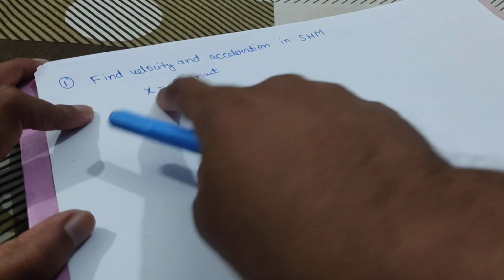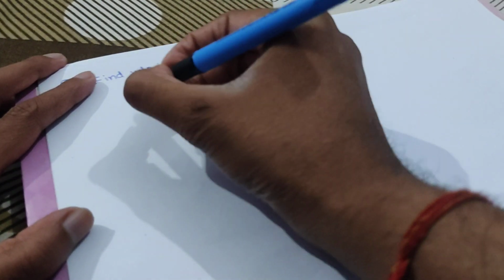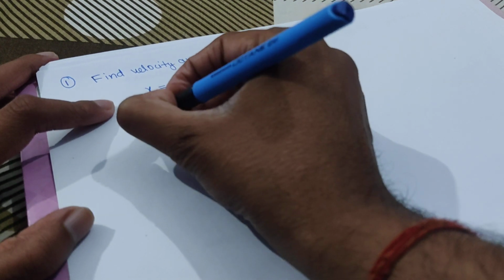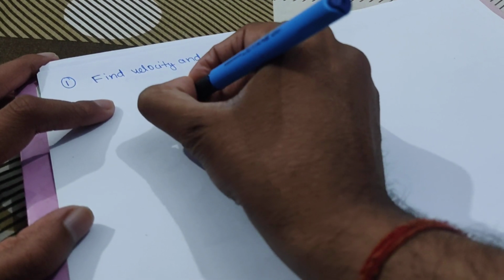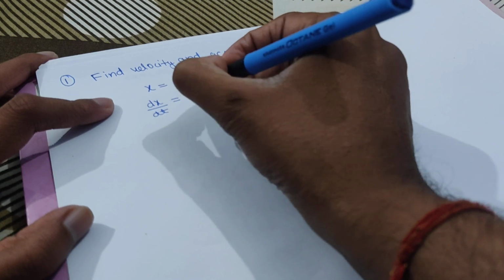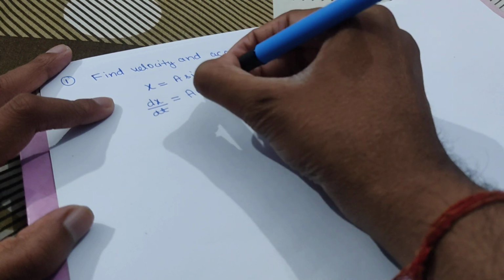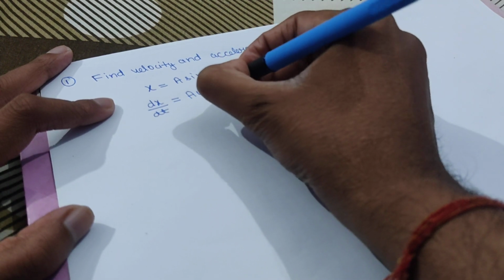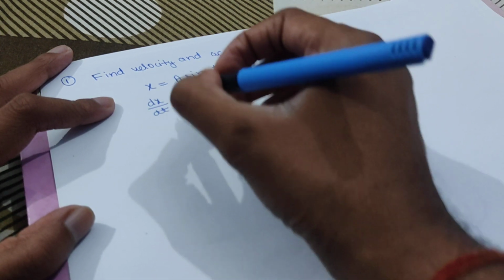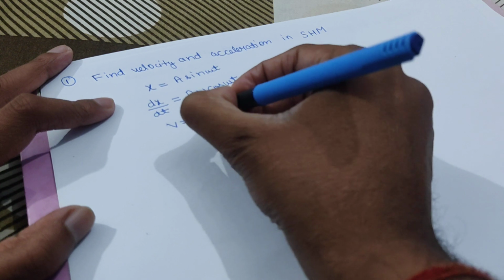Okay, so let's differentiate it with respect to t. It will become a omega cos omega t, and this is the velocity.